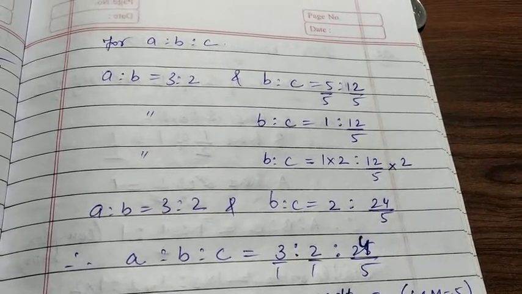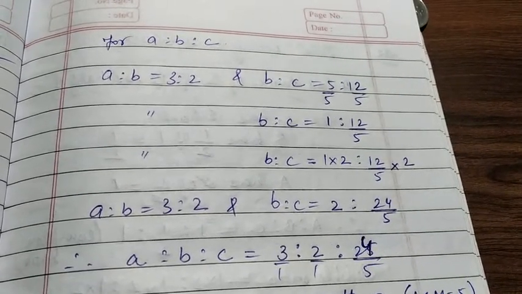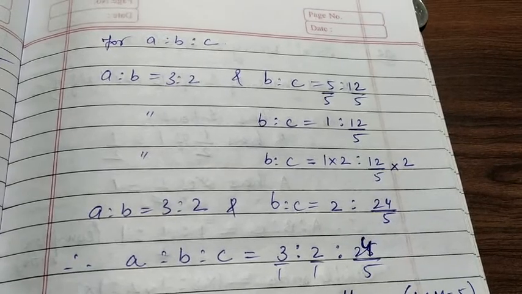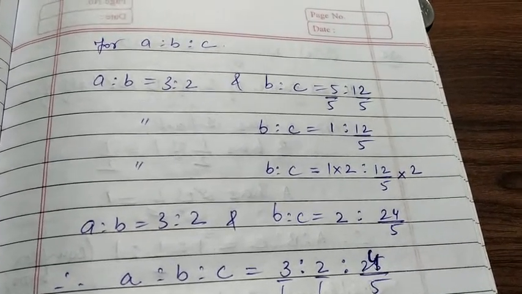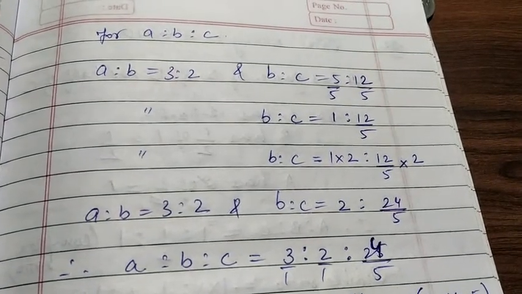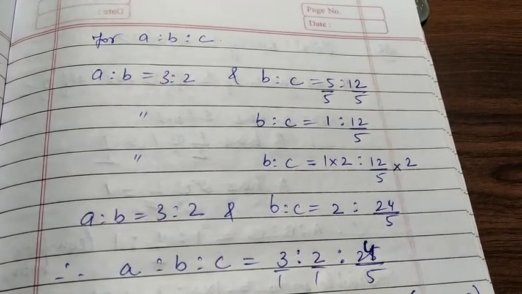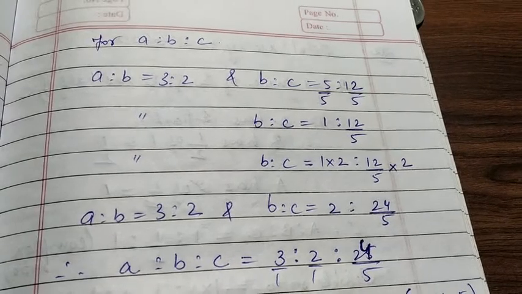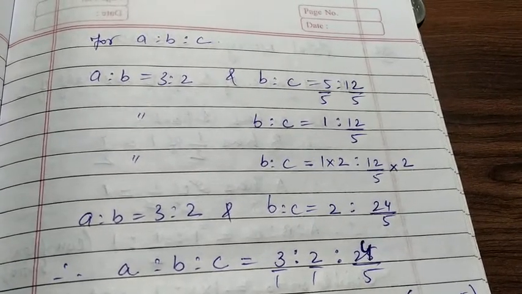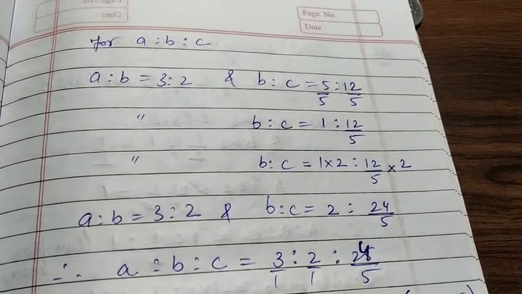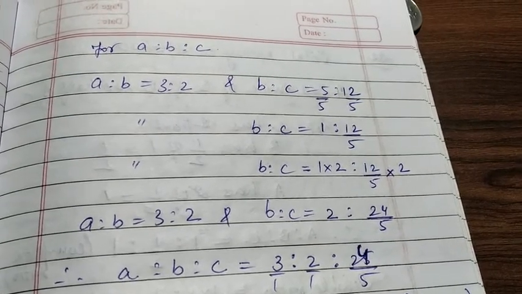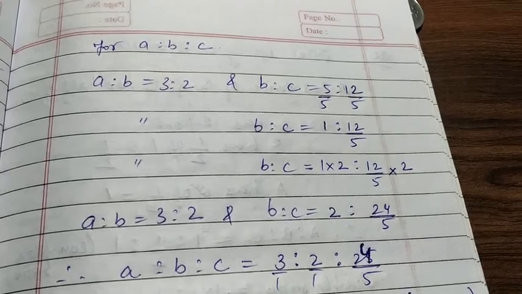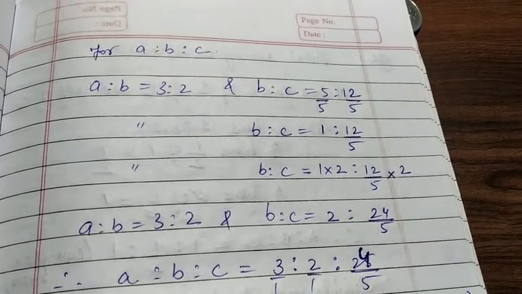How will we make that 2? First, whatever the value of B is in the second ratio, divide the ratio by that value. In the second ratio, the value of B was 5. So first I divide both the quantities by 5. Why have I done this? By doing this, I have got 1 there because 5 is cancelled, and with 1 we can easily make 2 by multiplying it by 2.